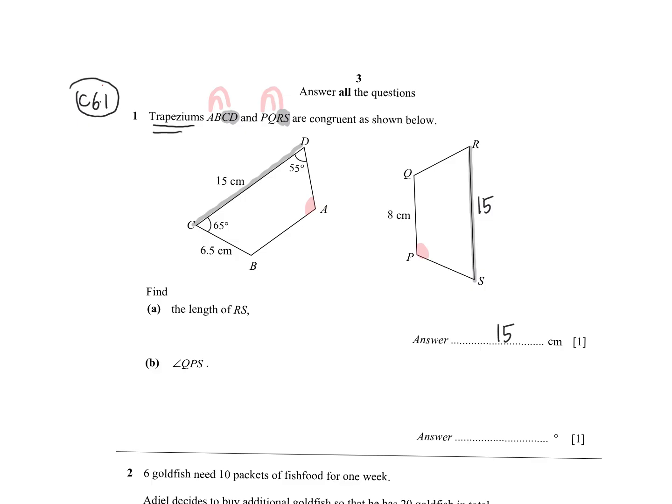One parallel line. So if you have a parallel line, what do you know about these two angles? Yes, they add up to 180 degrees. So I can find BAC by using 180 take away the 55. So it's 125, interior angle.